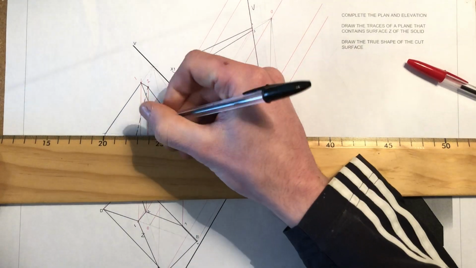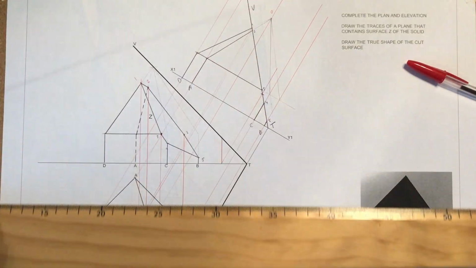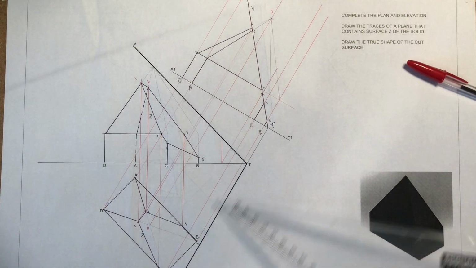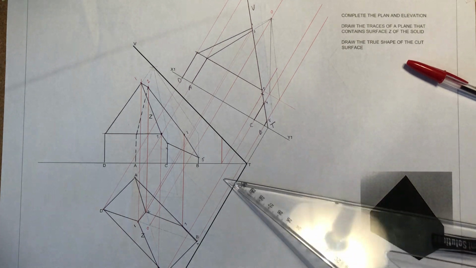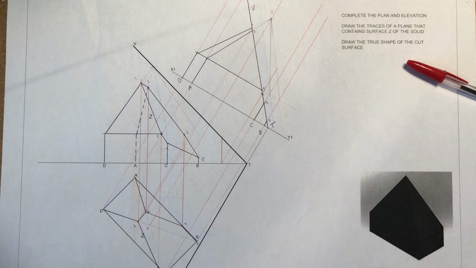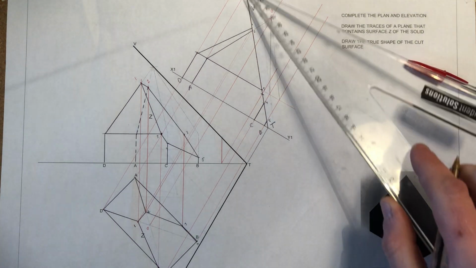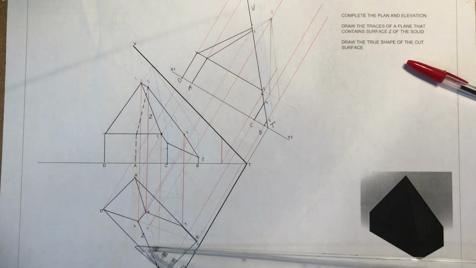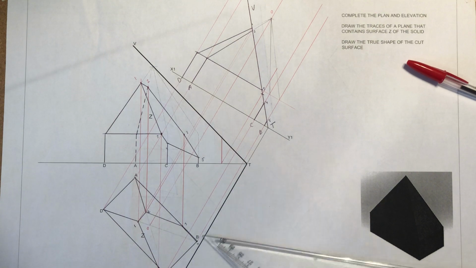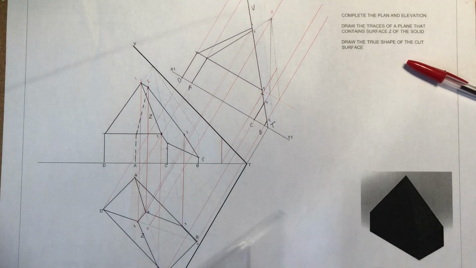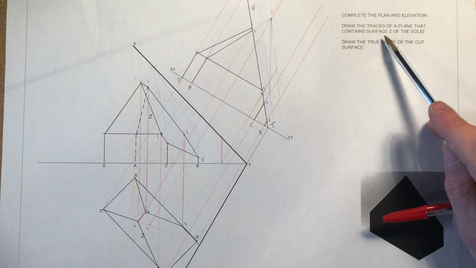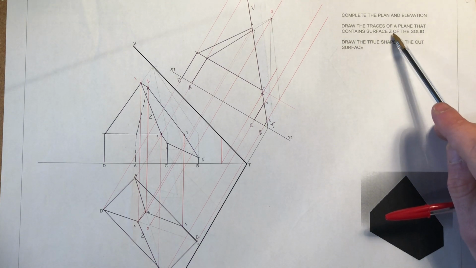Okay, so that's that solid. When it's cut by the oblique plane here, that's what the solid looks like. So we looked up here, we got an edge view of the cut. We then brought our points down to plan, found our points down here, and brought them up into our elevation. Okay, perfect.